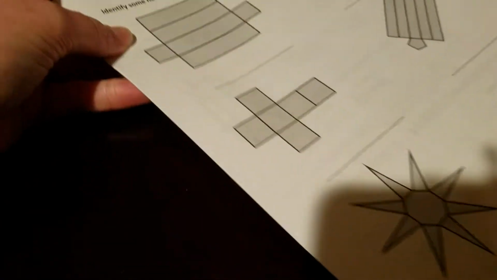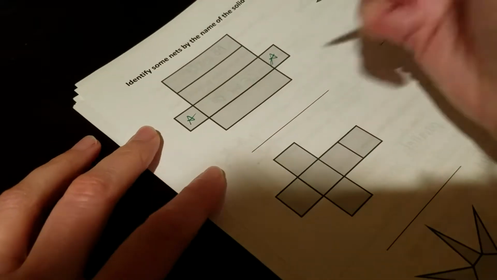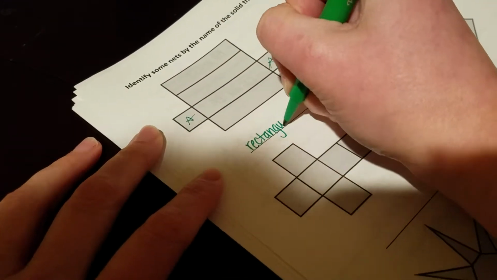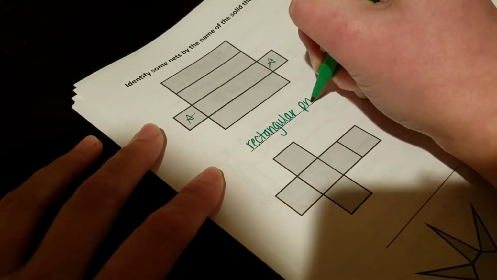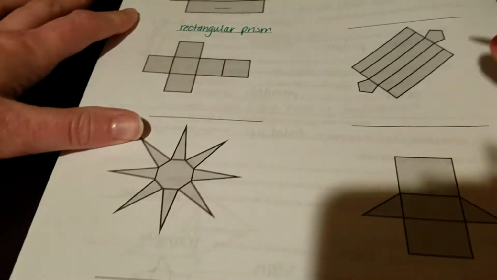If we go through here, we're just going to look at the pictures. We're going to name the nets. So this one, notice the two little tabs here. They are going to be considered rectangles. So this is a rectangular, and it's a prism because there's all the rectangles connecting it together.